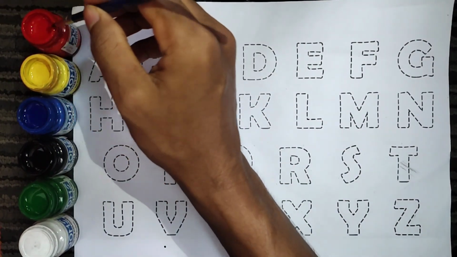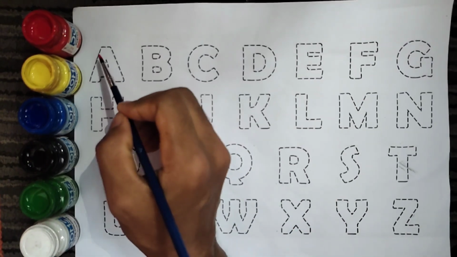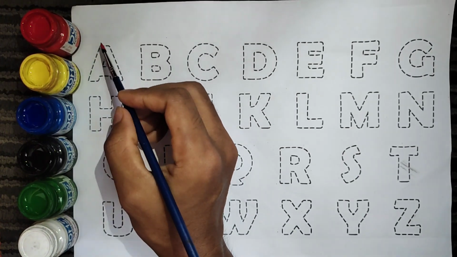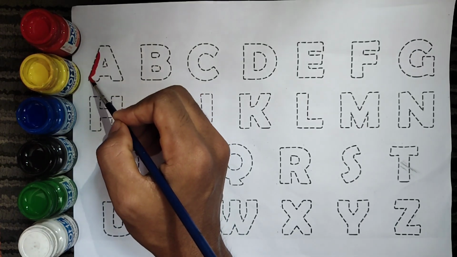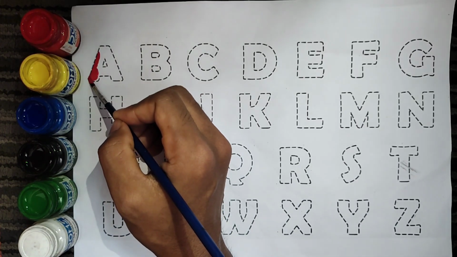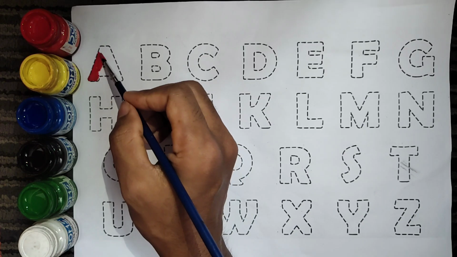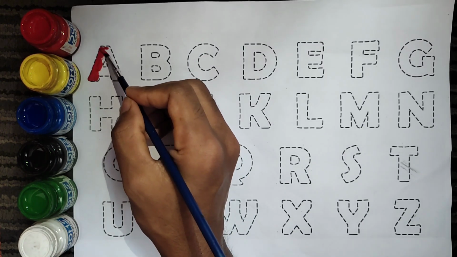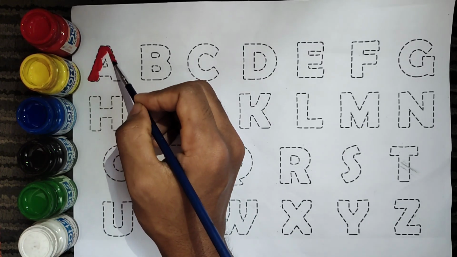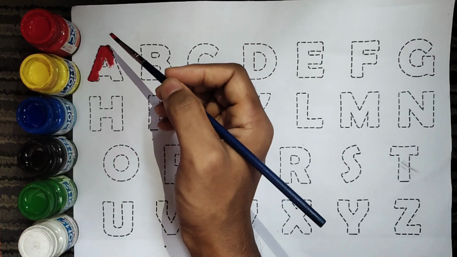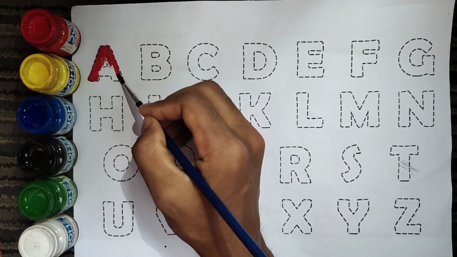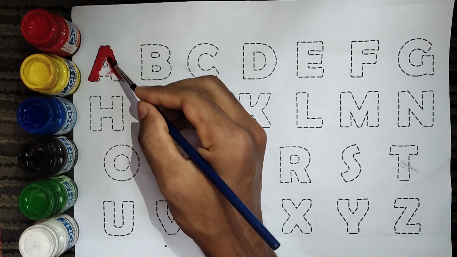Kids, now we are using red color. The alphabet is A. A for apple.